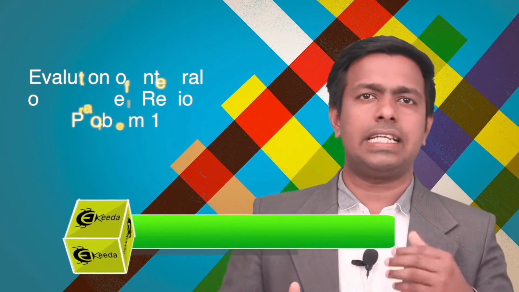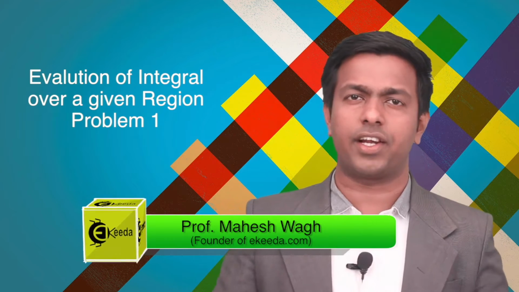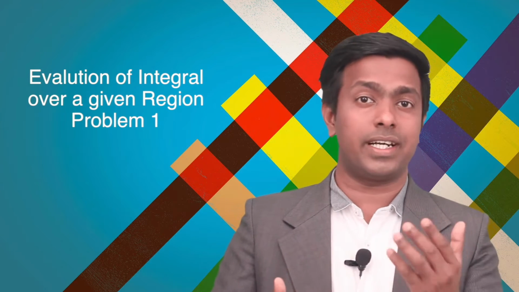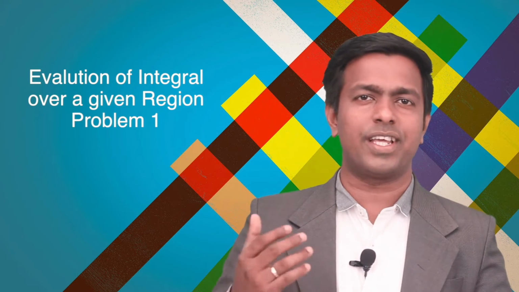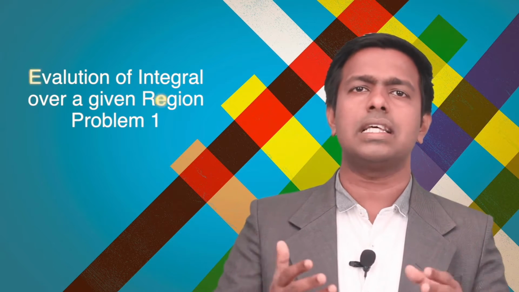Hello friends, so let's start with problem number 1, which is based on evaluation of integral over the given region. So guys, here we will be having a function and we have to integrate, or I would say double integrate, this given function with respect to some variable, and here the curves will be given. So what we have to do is draw the curves and get that common region, and for that we have to find out the limits and evaluate the integration. So let's see how to solve such type of examples.